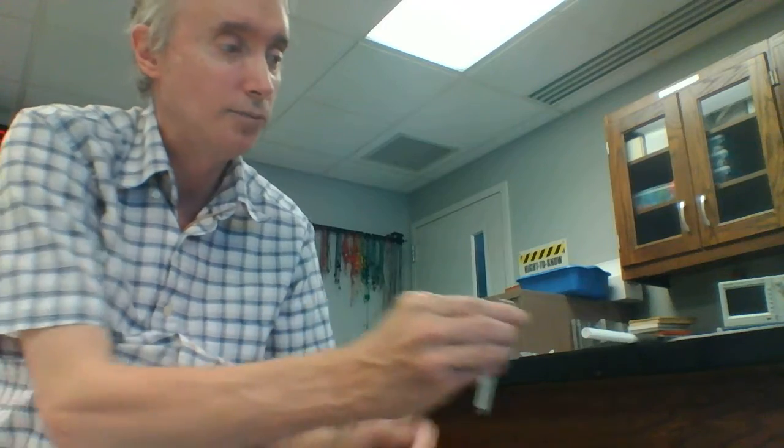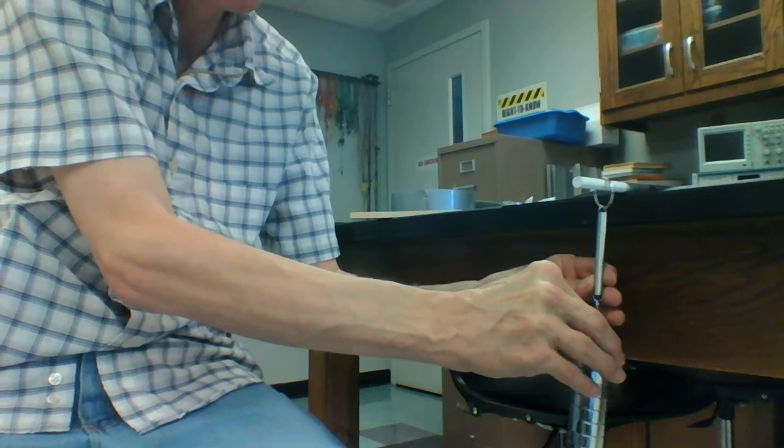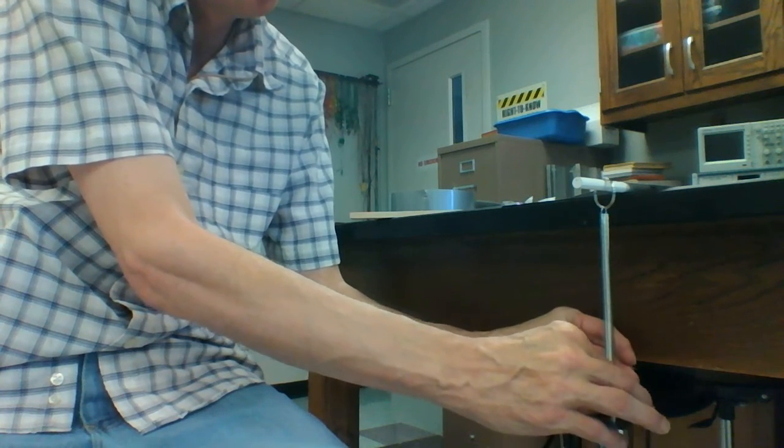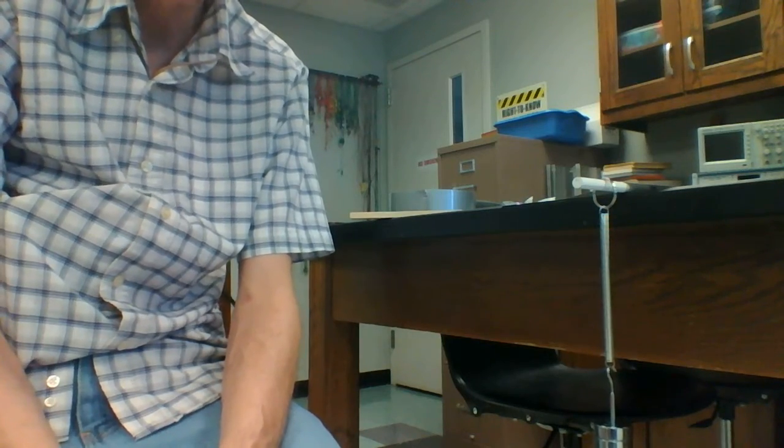Now what I'm going to do is suspend it. So what I did was I put the spring onto the end of a pencil, and then I duct taped the pencil down to the table. So it's suspending there. Okay, now I'm going to hang the weight from it, and it's going to stretch. So when I put the weight on the end of that spring, notice that the spring is stretched.